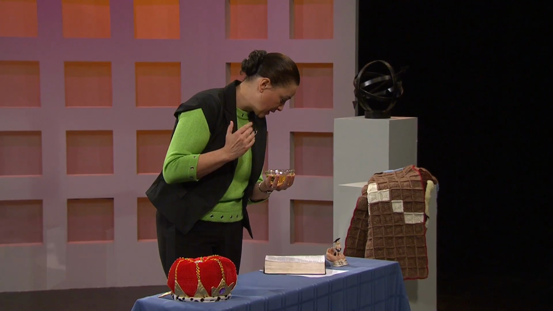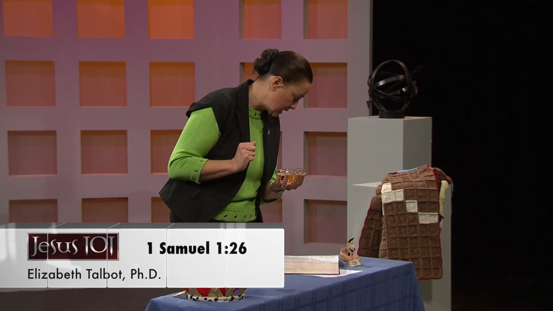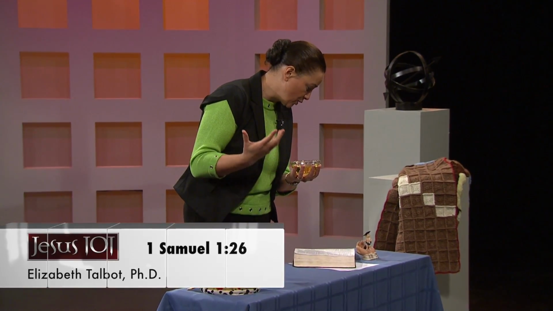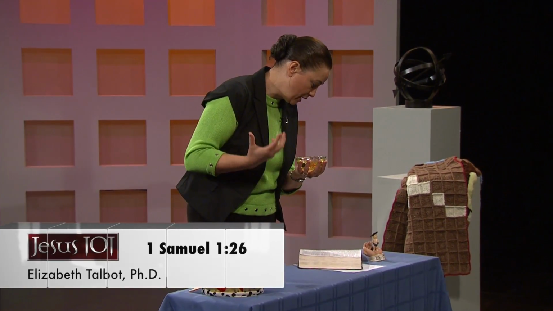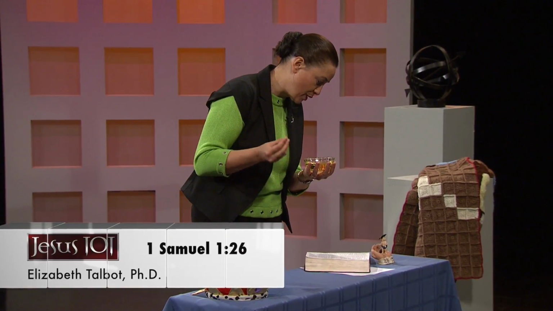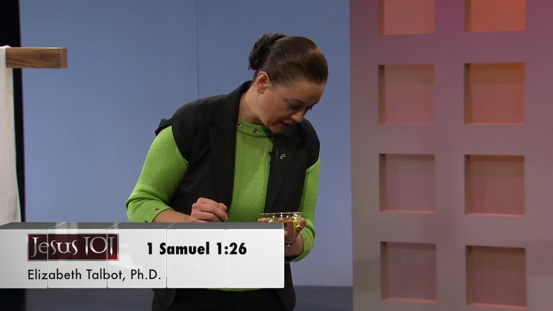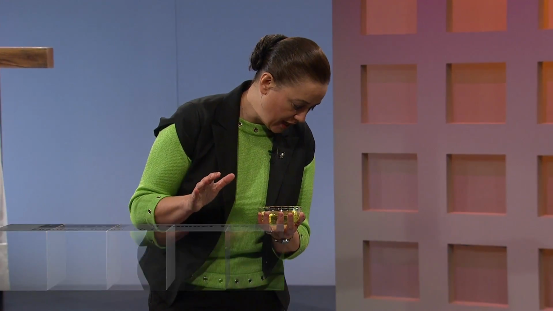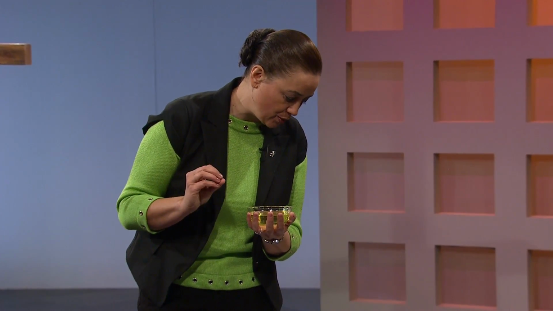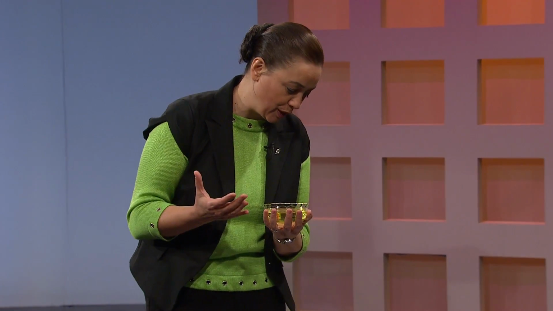Let's read this. Chapter 1, verse 26. She said, "Oh, my Lord, as your soul lives, my Lord, I'm the woman who stood here beside you praying to the Lord. For this boy," now she has her son, "I prayed, and the Lord has given me my petition, which I asked of him. So I have also dedicated him to the Lord. As long as he lives, he's dedicated to the Lord," and he worshiped the Lord there.